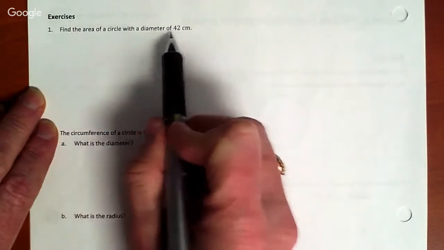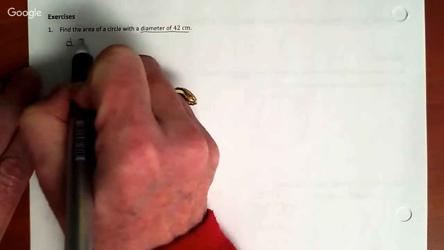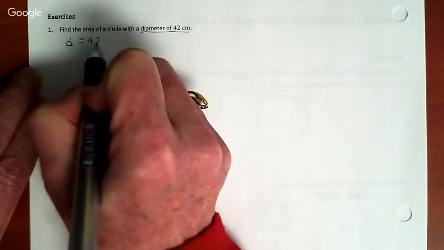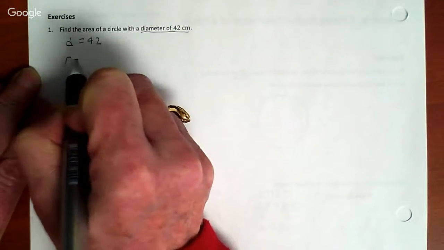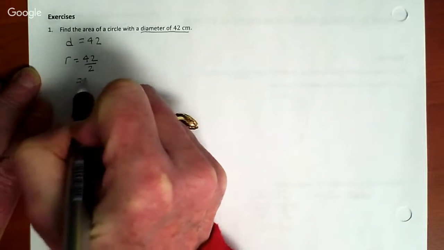So our next problem, we need to find the area of a circle with a diameter of 42 centimeters. Well, if the diameter is 42, our radius is 42 divided by 2, which is 21.